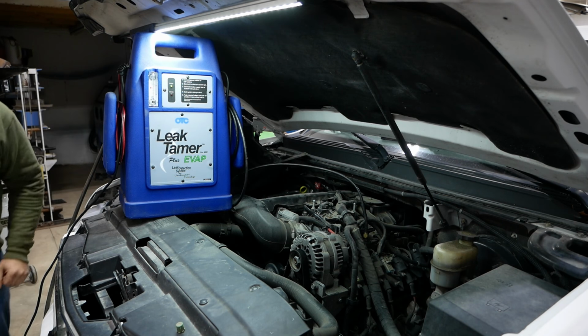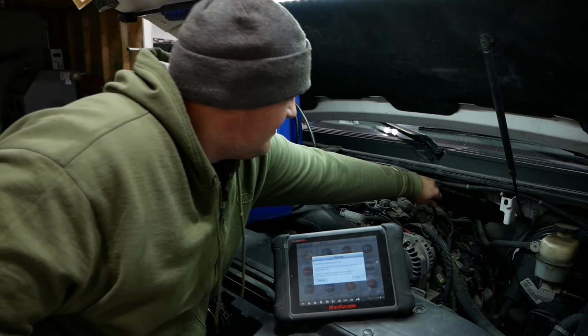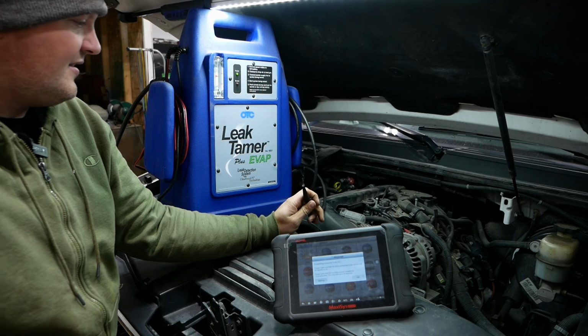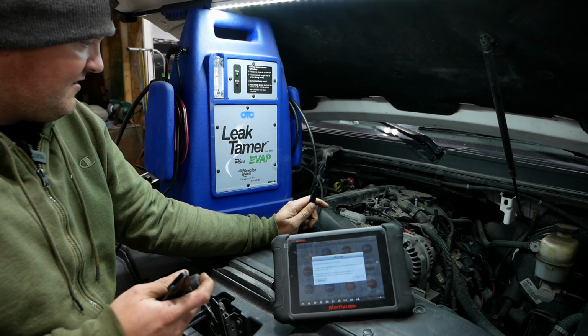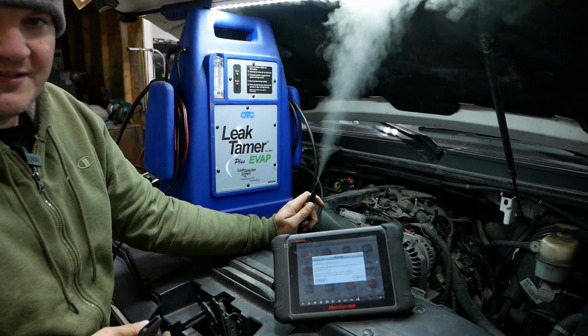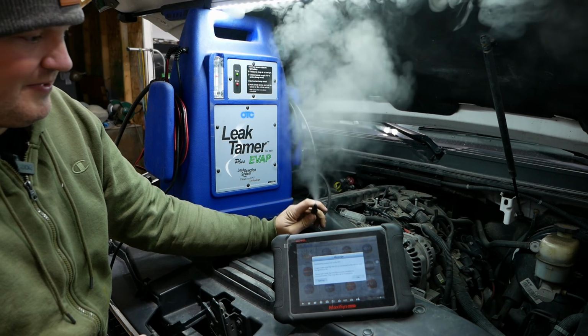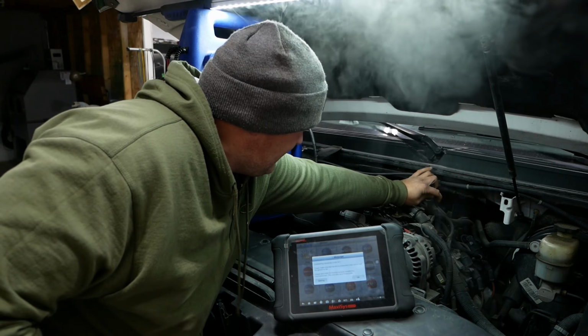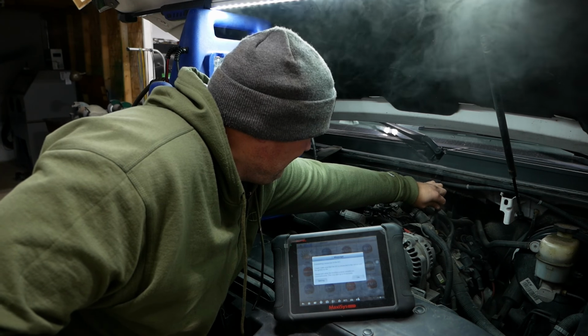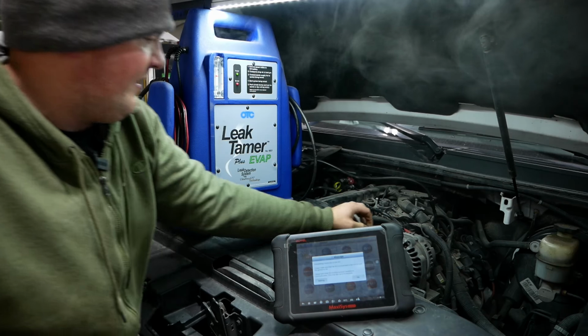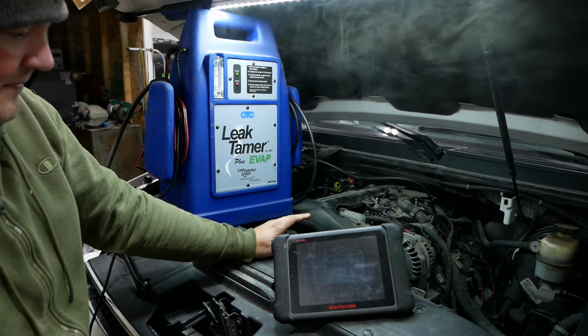To find the leak, we're going to use the leak tamer. It's a smoke machine, so when I kick this guy on, it puts out a small amount of pressure and a large amount of smoke. Stick that down into the Schrader valve here for the evap system.